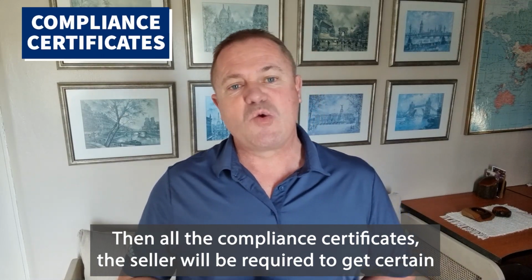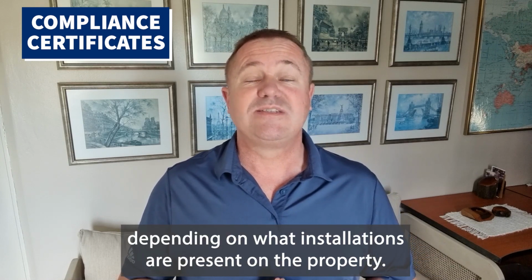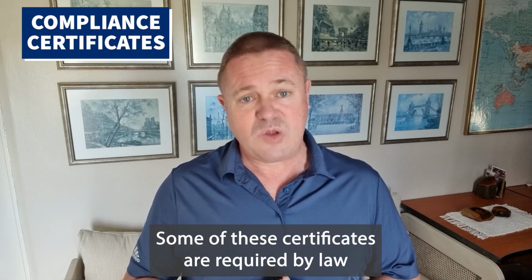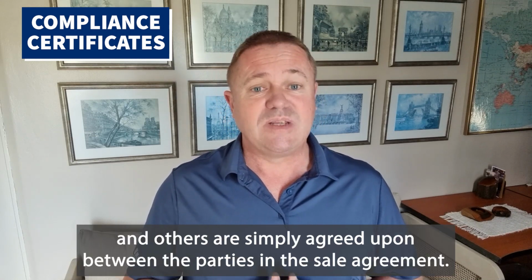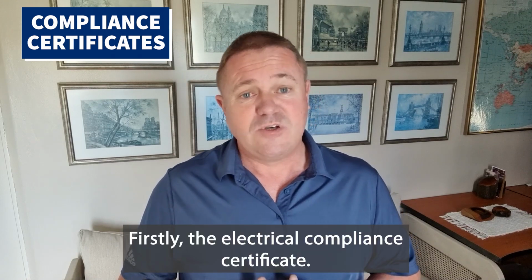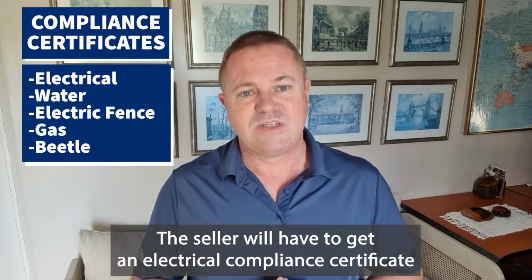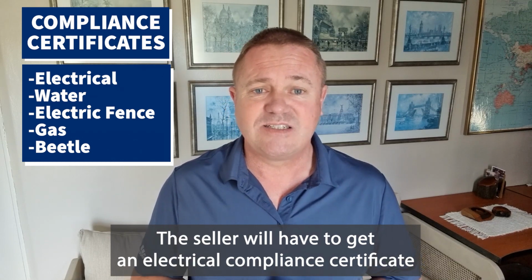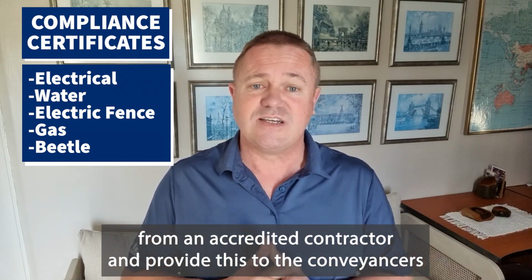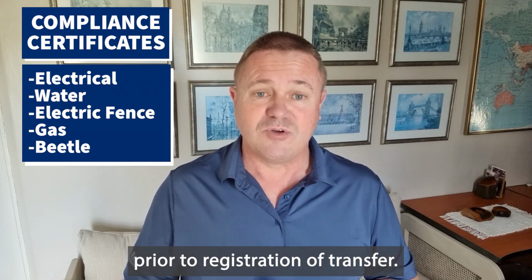Right, then all the compliance certificates. The seller will be required to get certain compliance certificates for the property, depending on what installations are present on the property. Some of these certificates are required by law, and others are simply agreed upon between the parties in the sale agreement. Firstly, the electrical compliance certificate. This is a legal requirement. The seller will have to get an electrical compliance certificate from an accredited contractor and provide this to the conveyancers prior to registration of transfer.